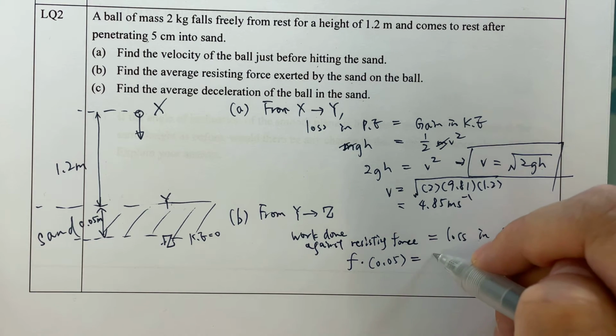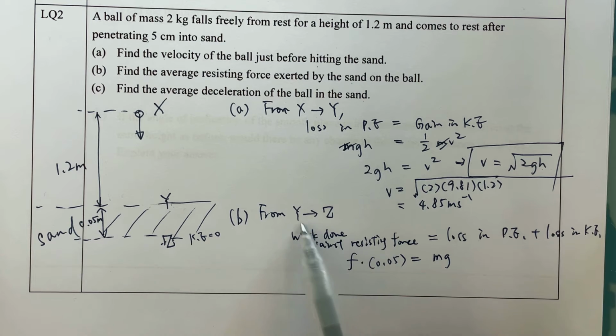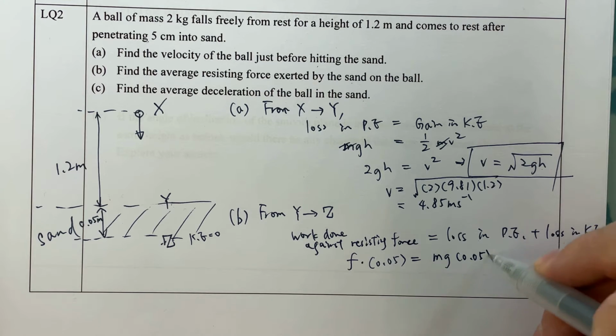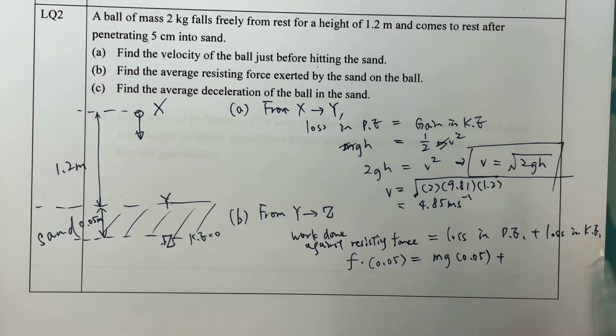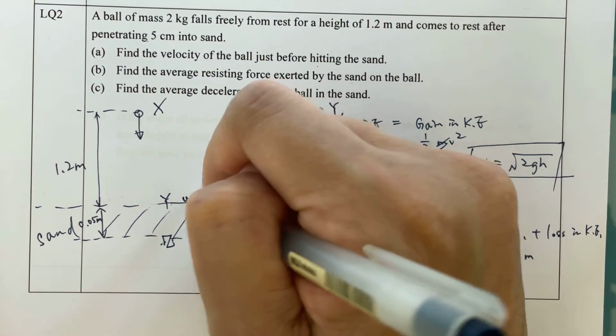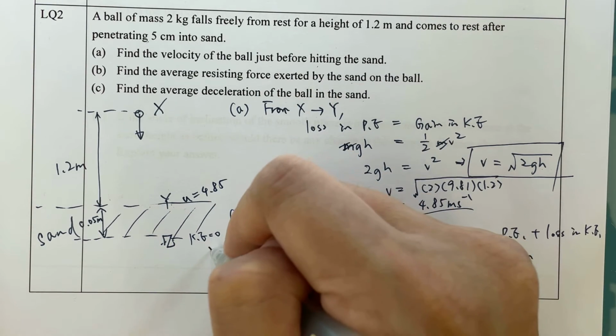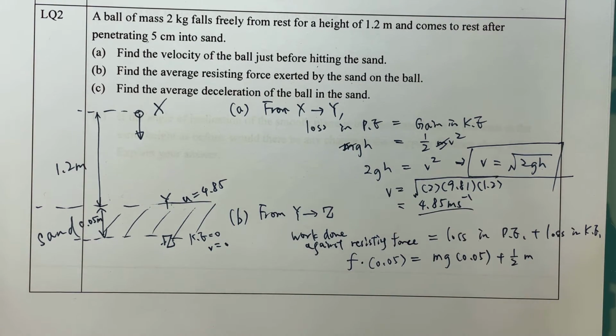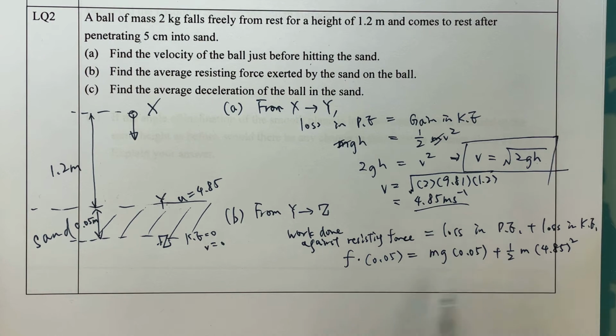Similarly, the loss in PE should be mgh. This h is only referring from Y to Z, so that means you should put also 0.05 here. And then plus the loss in KE should be equal to half m. This is the velocity. We call it U equal to 4.85 and V equal to 0 for the motion from Y to Z. So that means you should put 4.85 square. So that is the information you need to be able to read. Now try to read this before you go on to the next part, okay?